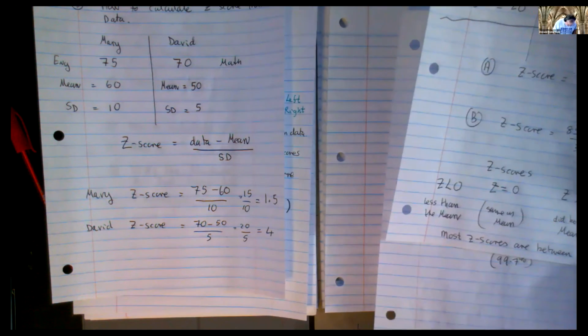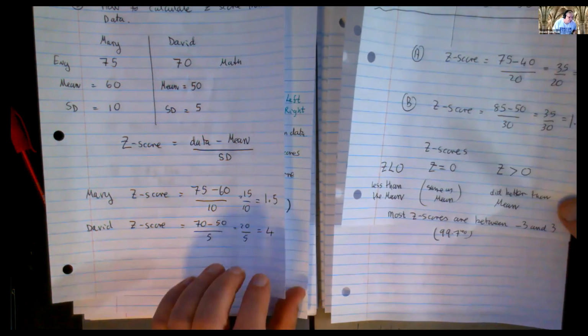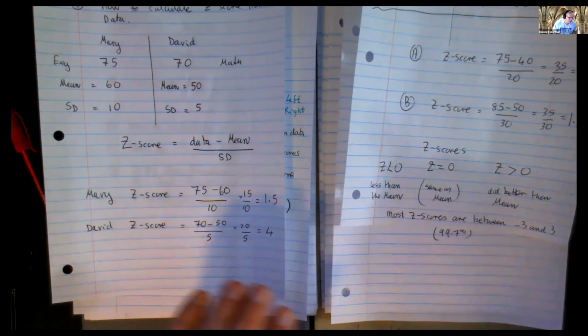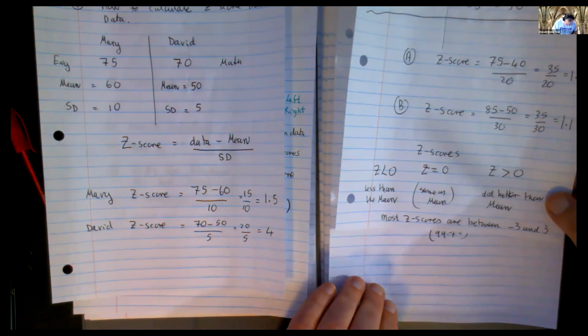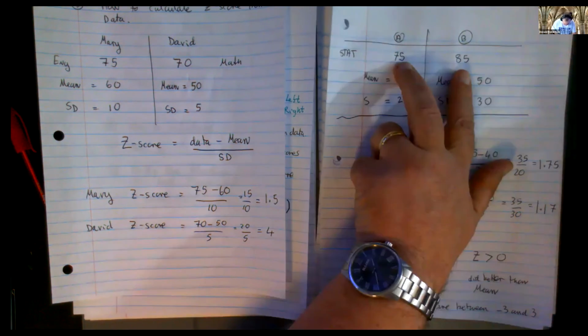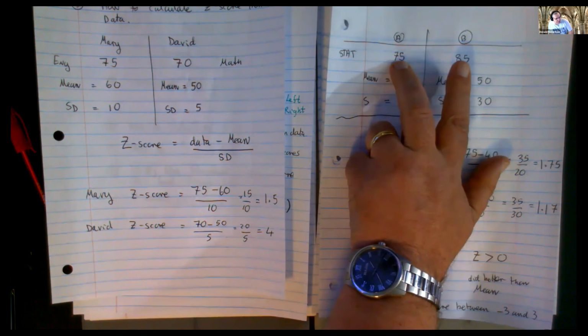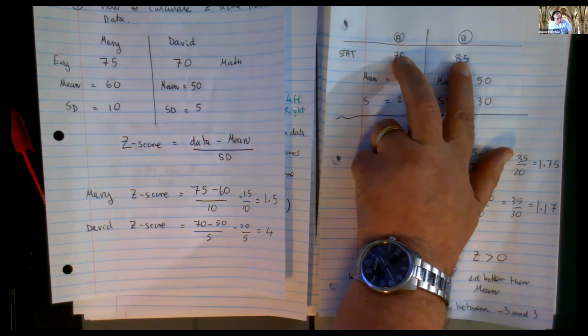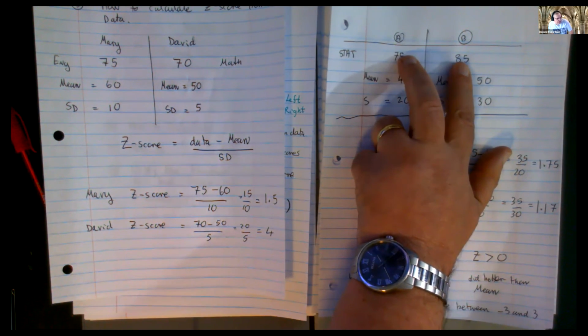Are we comfortable about how to calculate a z-score and how you could use it to compare two different groups? Back to this one. See if you were at a university and they had more than one stats class and it was taught by a different professor especially, they may well standardize your scores.